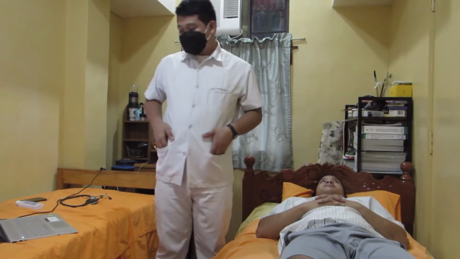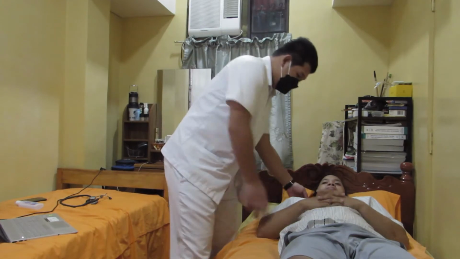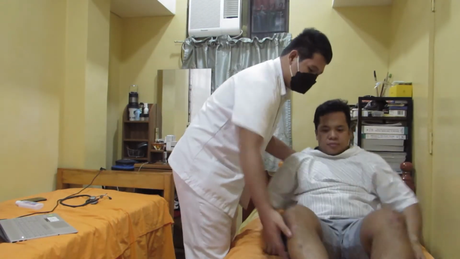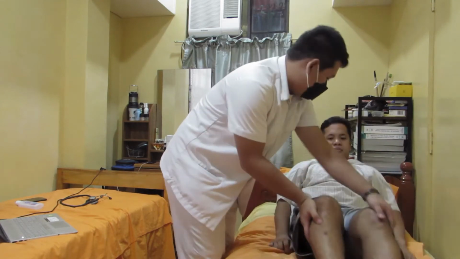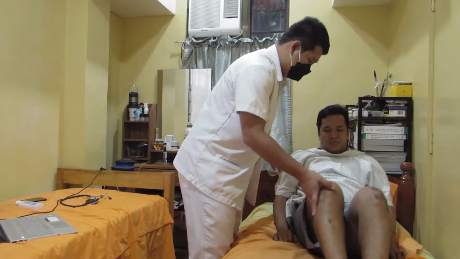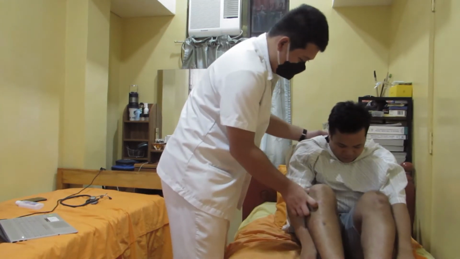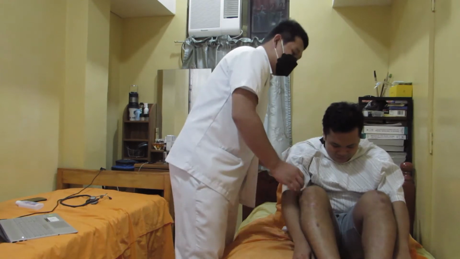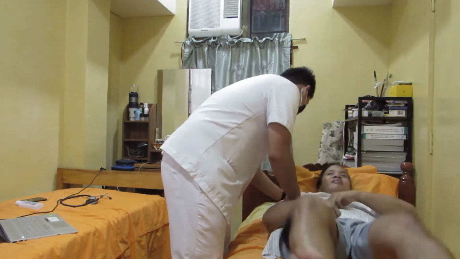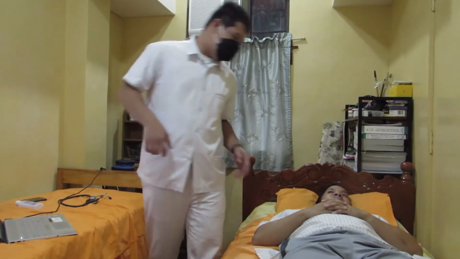So the first position would be the upper lobes, apical segment. Next, sir, is to lean forward. Then, sir, lie down. So next would be the posterior segment.